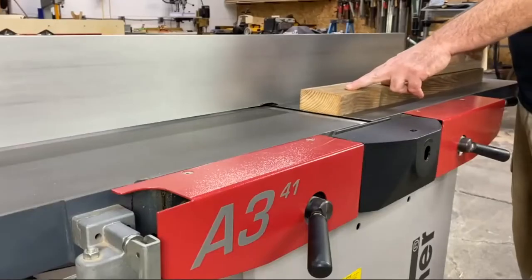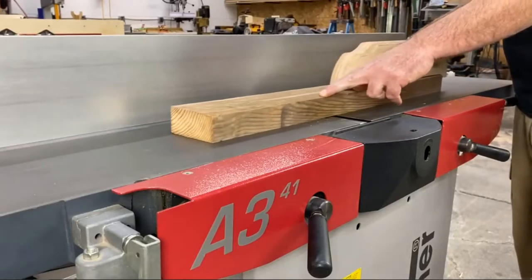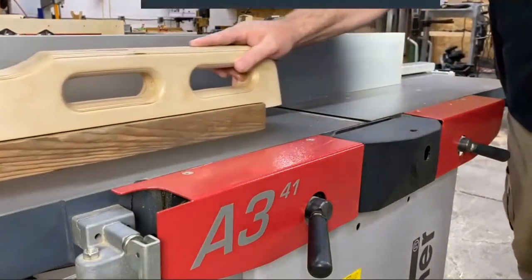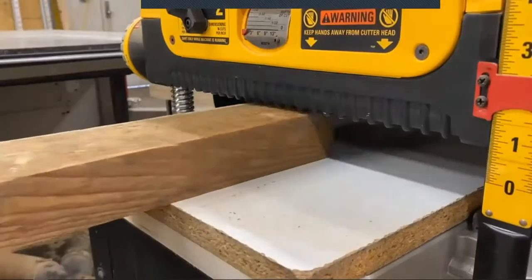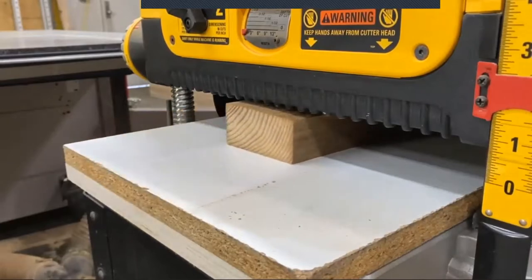Now that you have a flat reference on the bottom of the board, pass the board over the jointer as you normally would, keeping slight pressure over the blade. Now look how close his hand was to that cutter. Now it's time to joint the edge of the board. One step I like to take before jointing the edge is to plane the other face of the board.